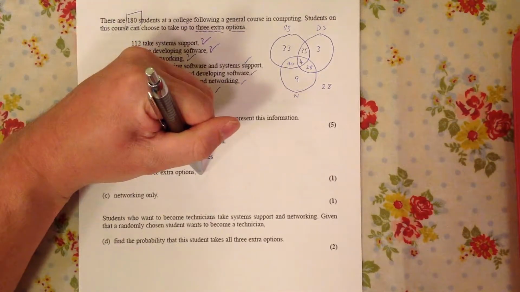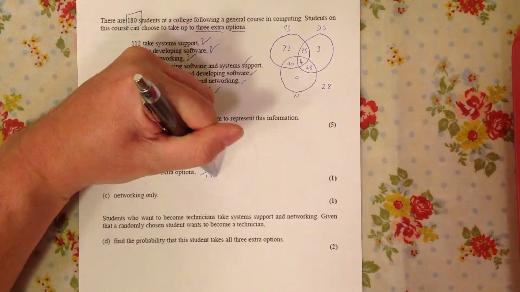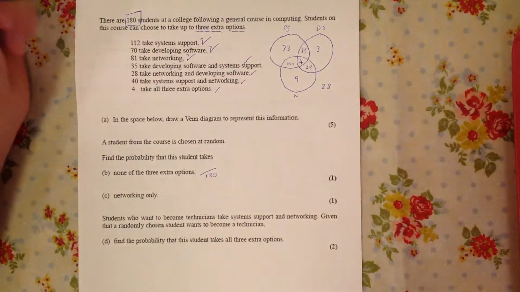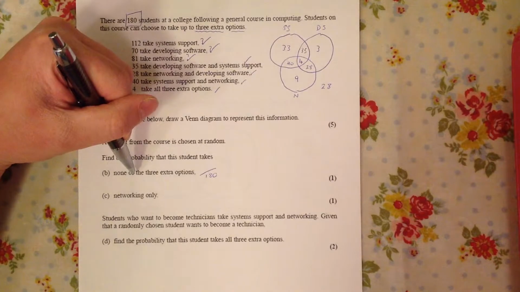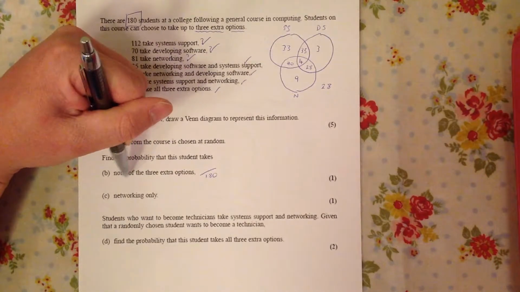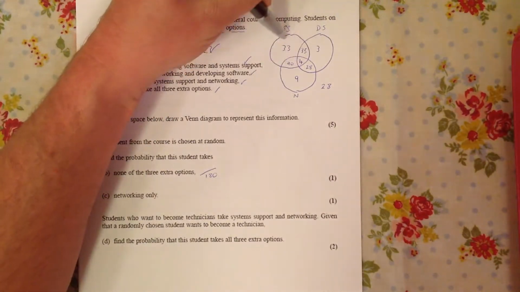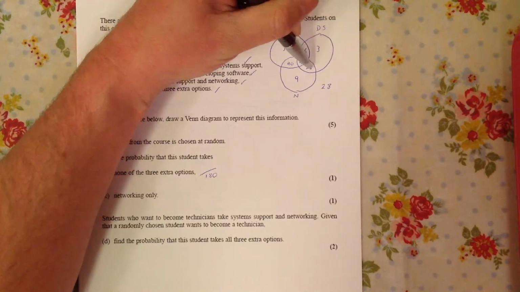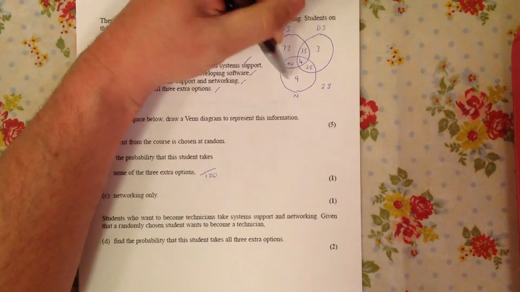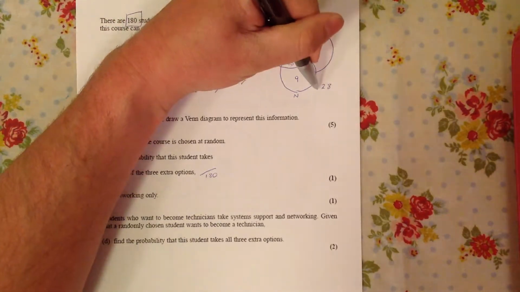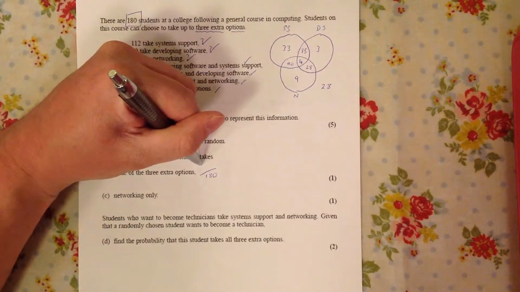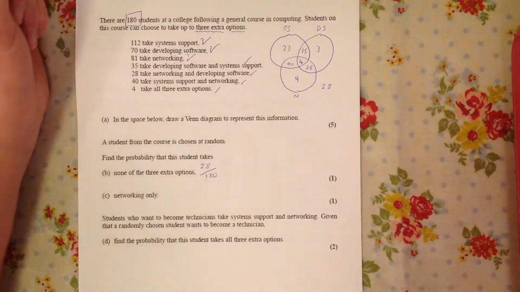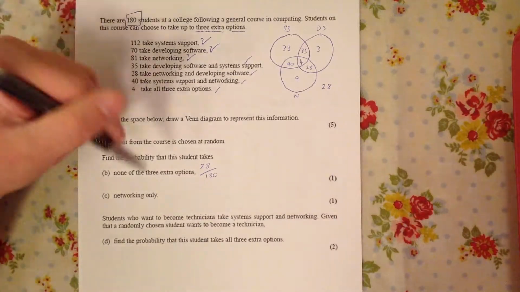Well, first things first, it's going to be out of 180 because there's 180 students that take the course. Now, which section in our Venn diagram refers to none of the options? This is system support, this is developing software, this is networking, so it has to be someone that's not inside any of those circles, so it has to be those 28 students outside there. So we've got 28 out of 180.